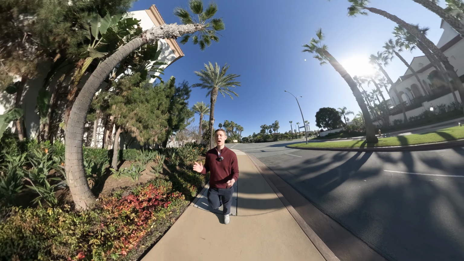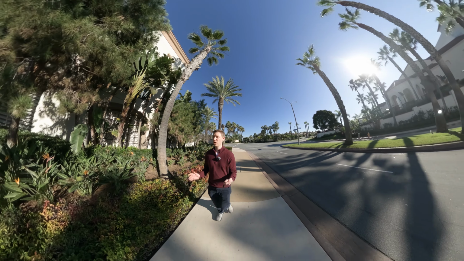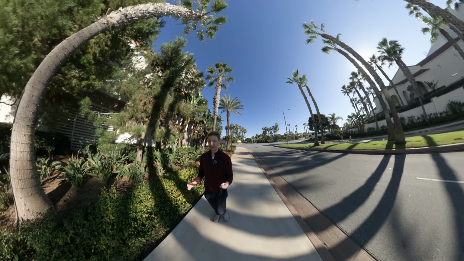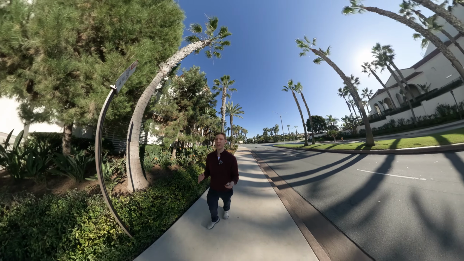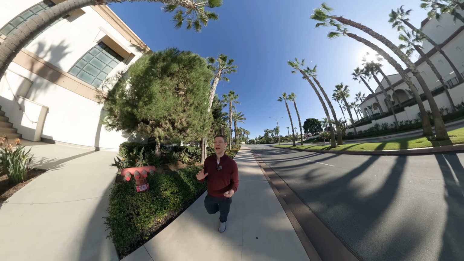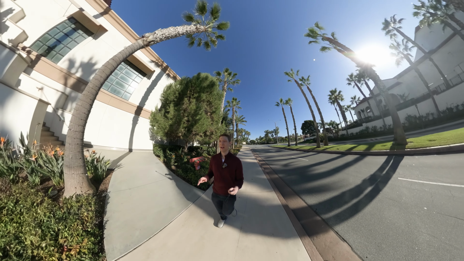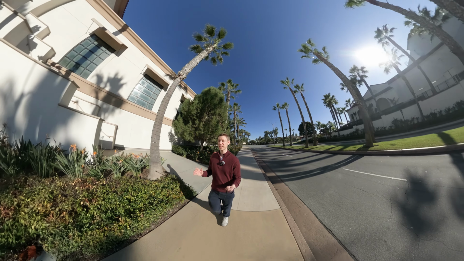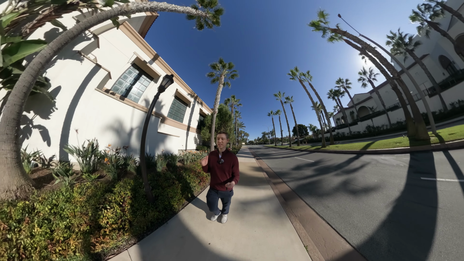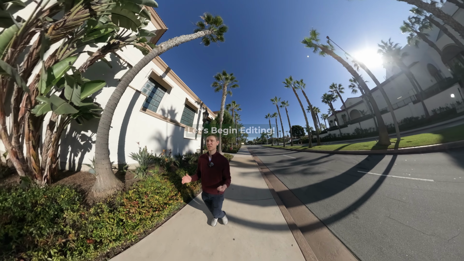Shooting time lapses and hyperlapses with a 360 camera really is a game changer, and I think the Max 2 does a great job at it. And I love it because you can go in and create a lot of different angles, right? So I could take one hyperlapse and create a bunch of different movements inside that hyperlapse and really take my hyperlapse to that next level, which is something awesome.